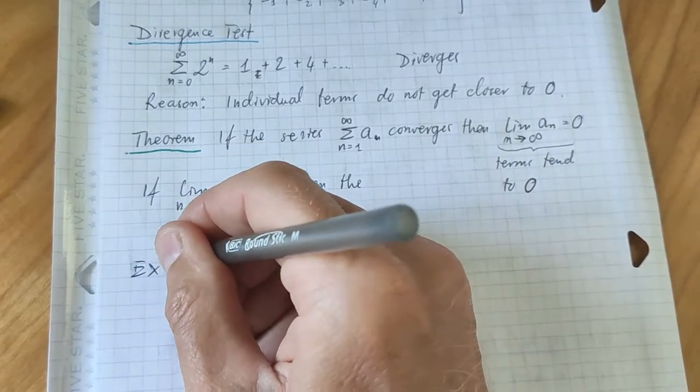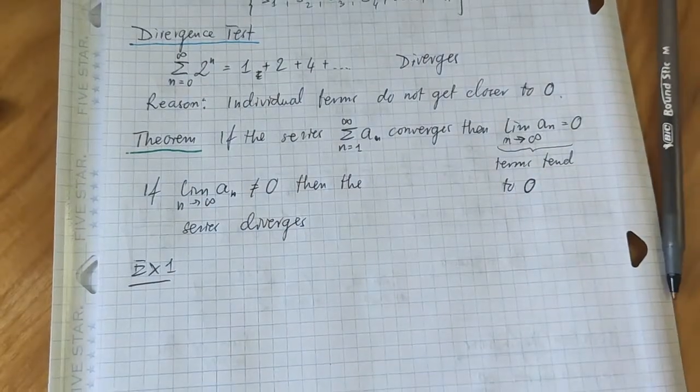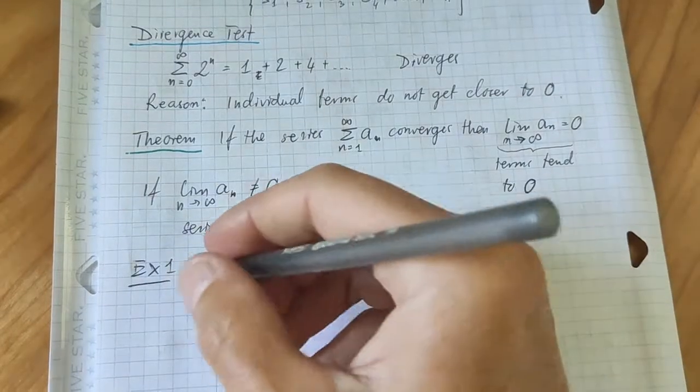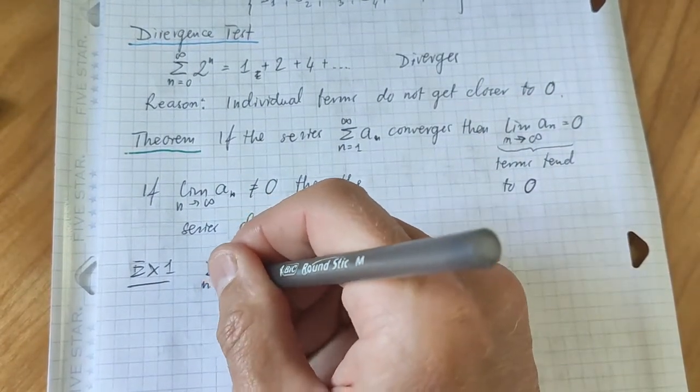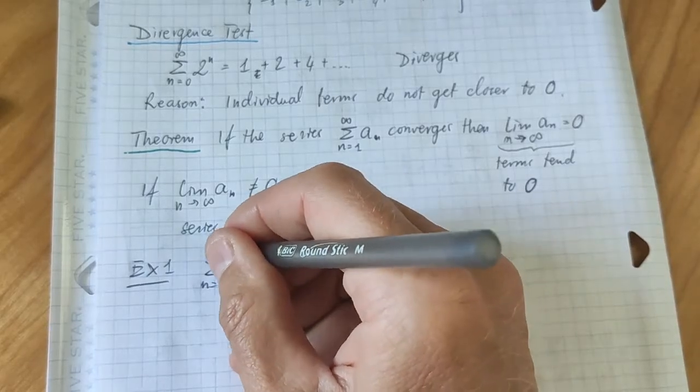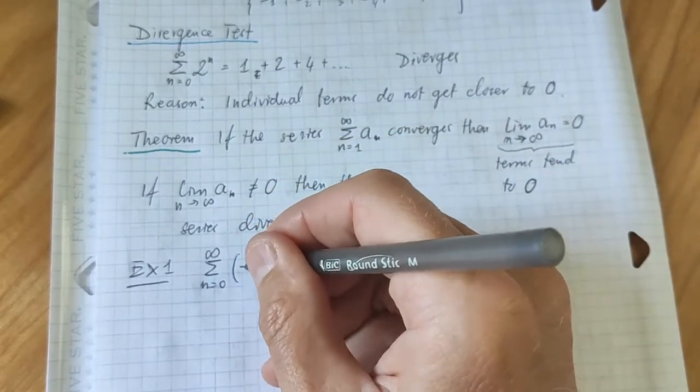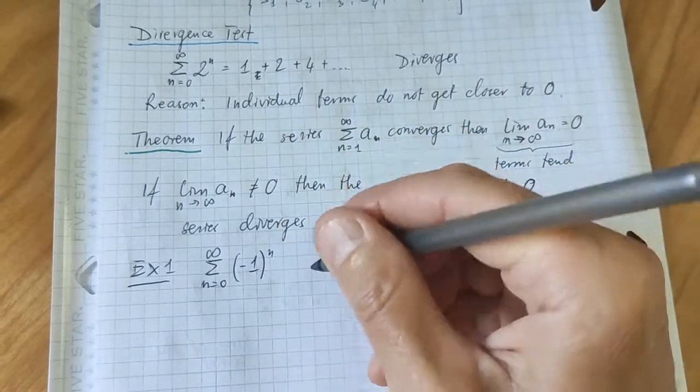Let's look at a couple of examples. Something like this, from n equal 0 to infinity, and the formula looks like this.